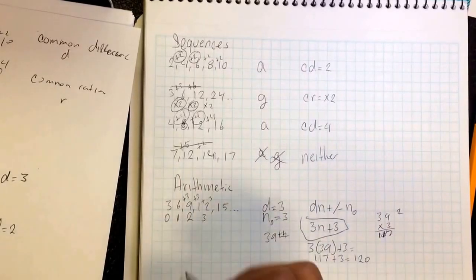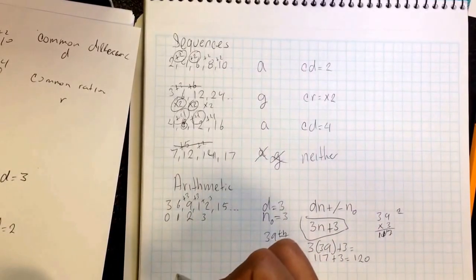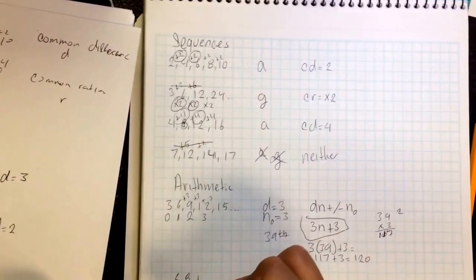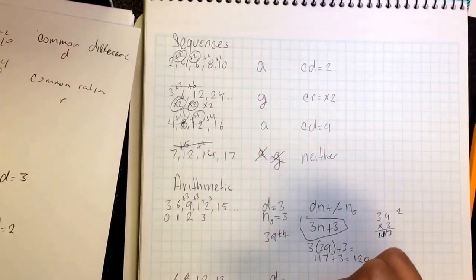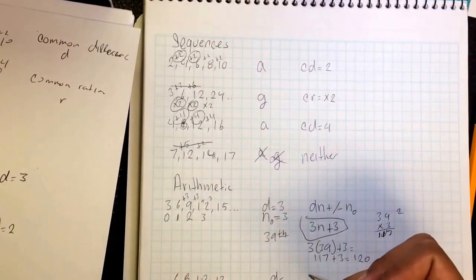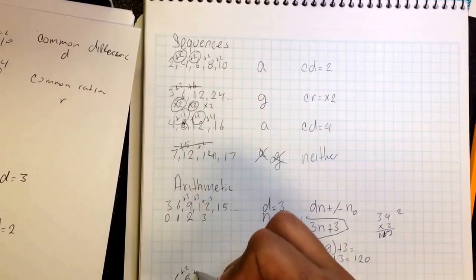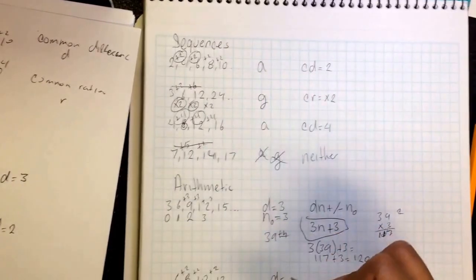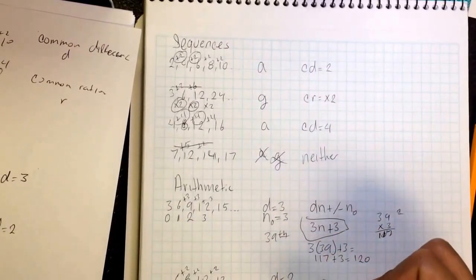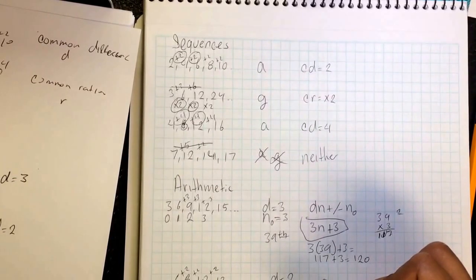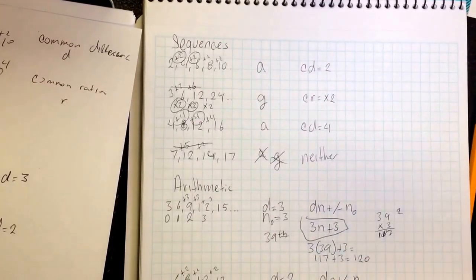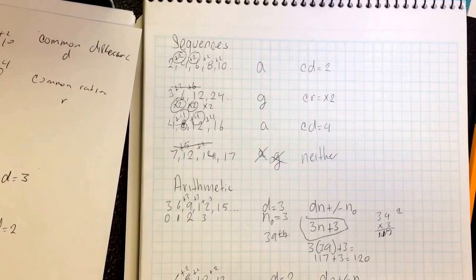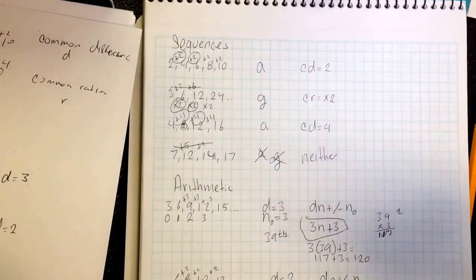Let's do another one so let's see if we actually understood it. We have 6, 8, 10, 12, dot, dot, dot. We're going to first find the common difference. What is the pattern? Plus 2. That's our common difference. What's our formula again? d times n plus or minus n sub 0. It's not an O, it's a 0.